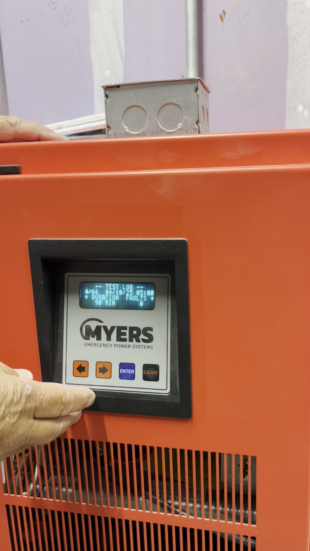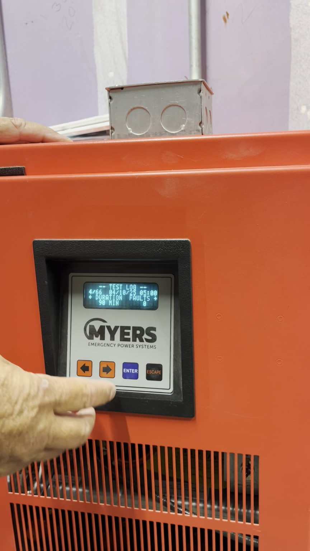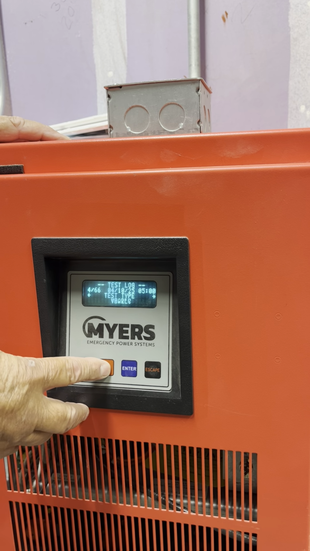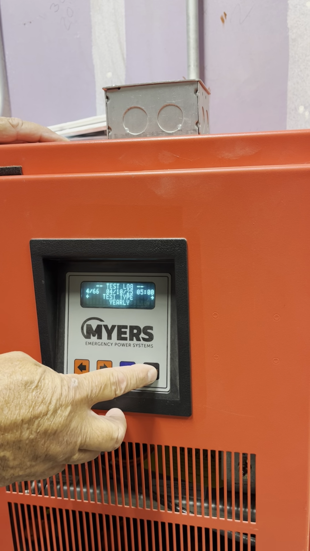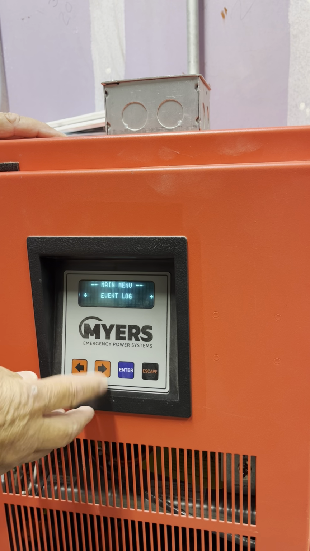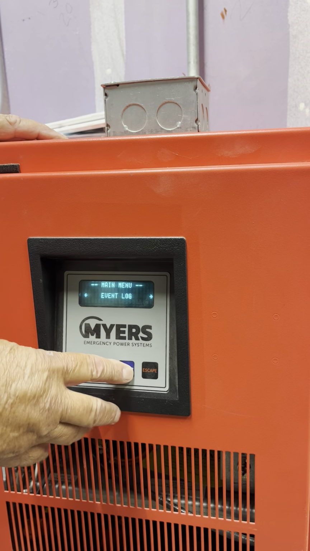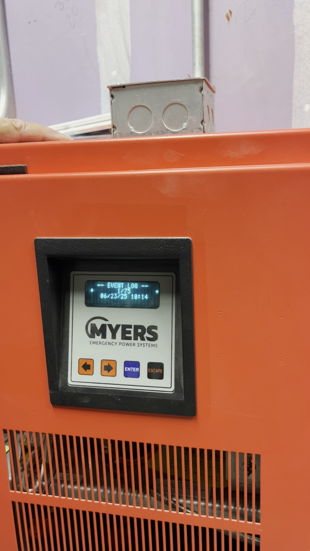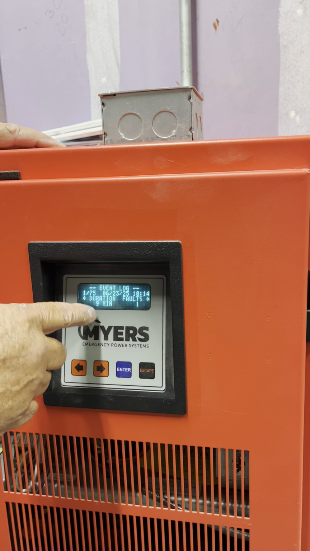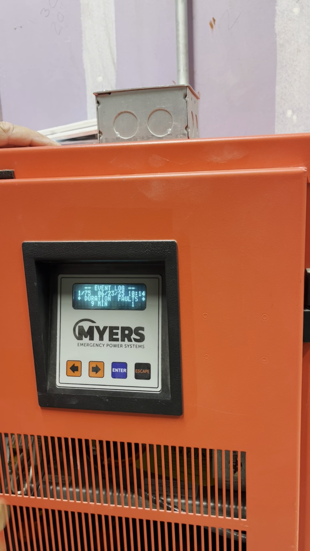Same thing, press enter. Tells you duration 90 minutes, faults 0, output voltage, output current, temperature, and a type of test, which is yearly. Okay, and then you're back all the way out to the beginning. Event log, if you have an event such as a test or a utility outage or something like that, it'll record them here. Just hit enter. Tells you the date, the time, the duration, and if you had a fault.